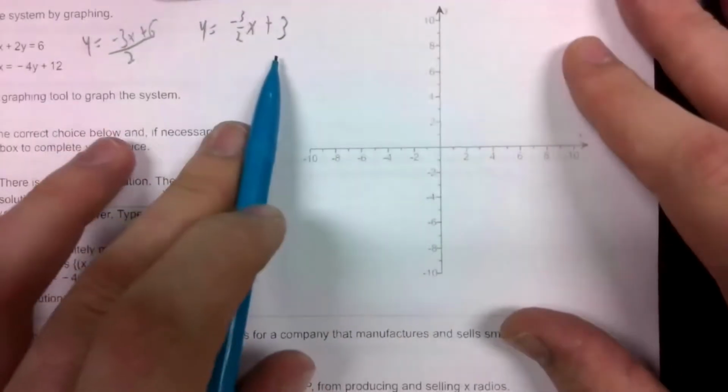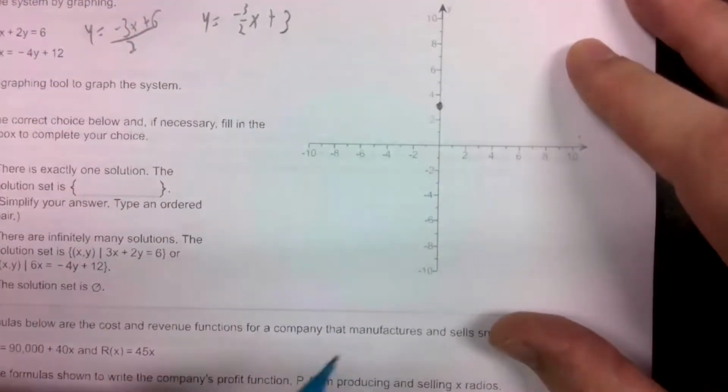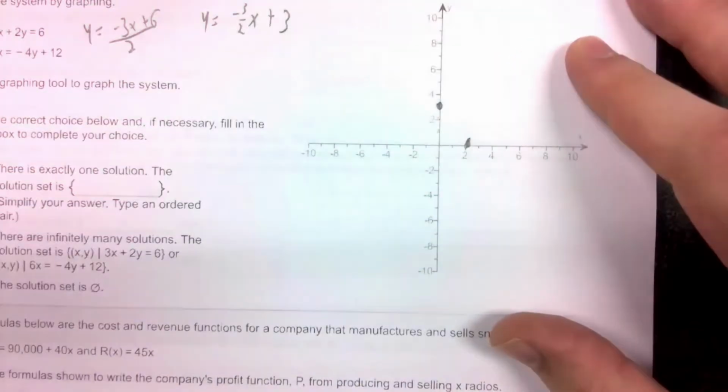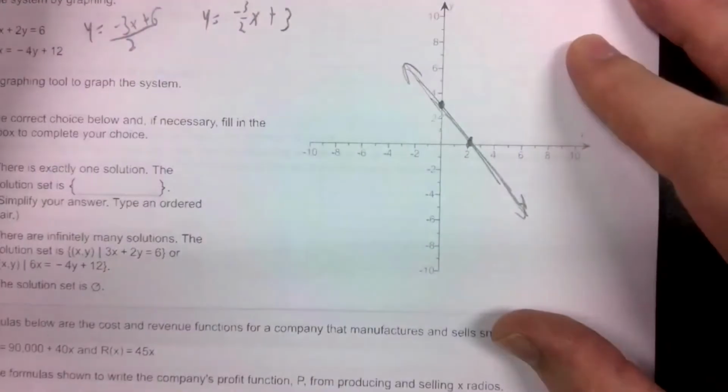So if we want to graph that, we know that our y-intercept's at 3. And then we know we have a negative 3 over 2. So we go down 1, 2, 3, and over 1, 2. Right? So that'll be our first line. That's equation A. Right? That's our A equation.